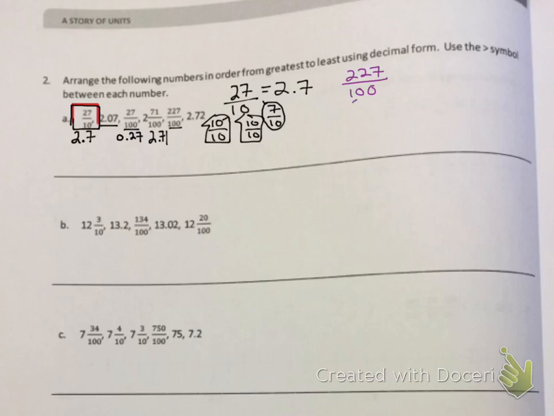So I'm going to take out 100 hundredths, which I know is 1 whole. I'm going to take out another 100 hundredths, which I know is 1 whole. And I have 27 hundredths left. So I know that this is 2 whole and 27 hundredths. So that's 2 whole and 27 hundredths. All right, now we have our decimals.